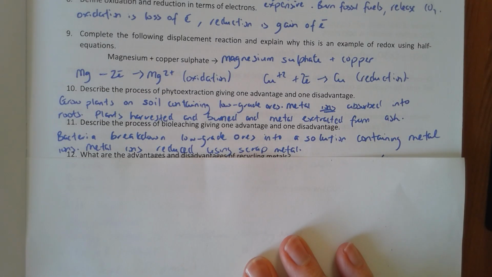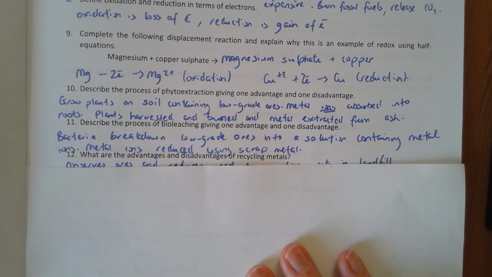Bioleaching, bacteria break down low-grade ores into a solution. The solution is called a leachate, and it contains metal ions. Again, you need to turn those metal ions back into metal atoms, so you're going to have to reduce the metal ions, and you'll do that using scrap metal, usually scrap iron. Advantage of bioleaching, again, conserves ores and reduces the need to mine. Mining is bad for the landscape. And a disadvantage, it produces some toxic material, most notably sulfuric acid. It's also slow.